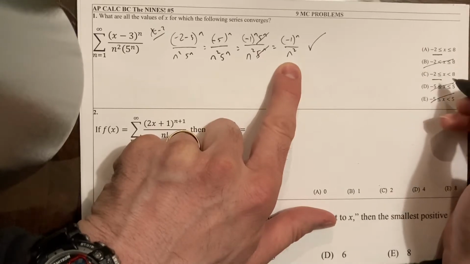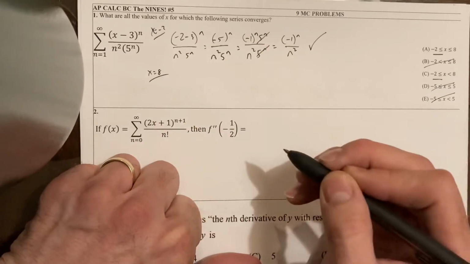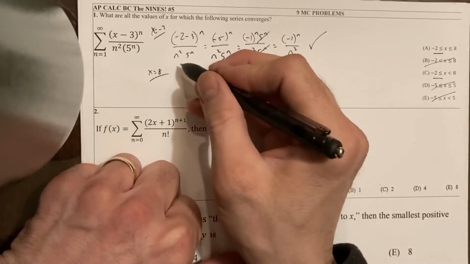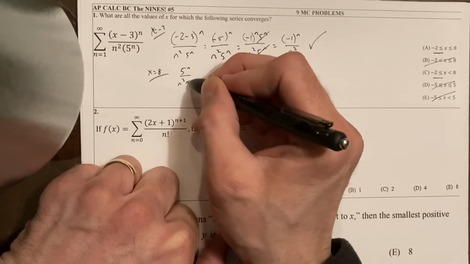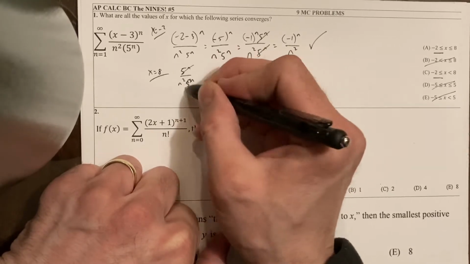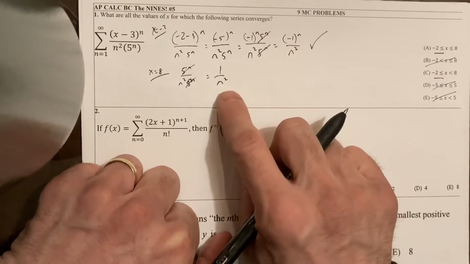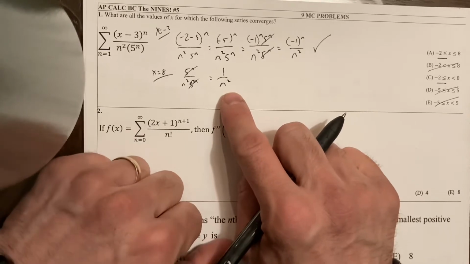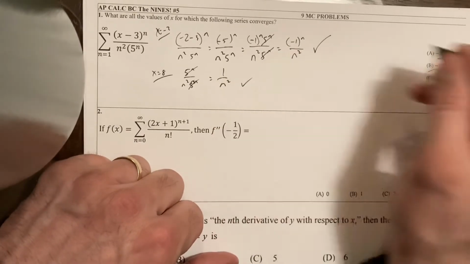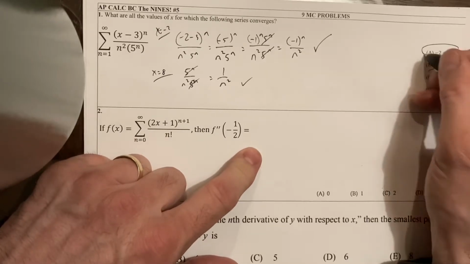B is now out. Now comes the clincher. We're going to go to x equals 8. When you go to x equals 8, we have 8 minus 3 is 5 to the n over n squared 5 to the n. Of course, our 5 to the n's cancel. We get 1 over n squared, but this is a p series. 2 is bigger than 1, so this guy converges as well. So I'm going to include both ends, and that's why my answer is A.